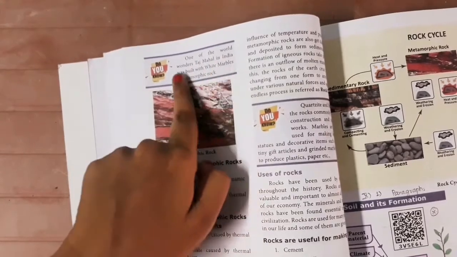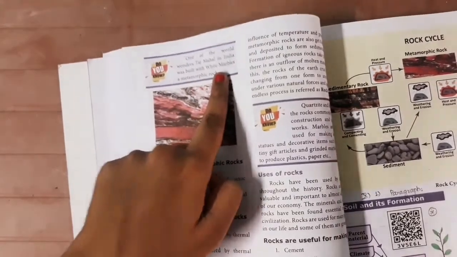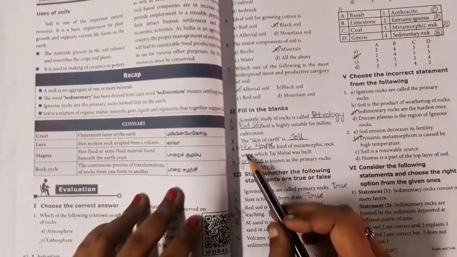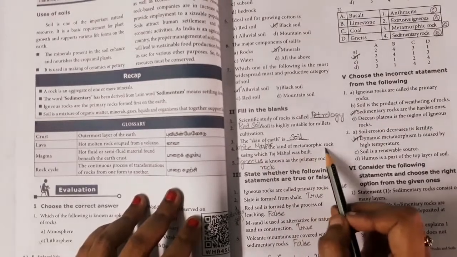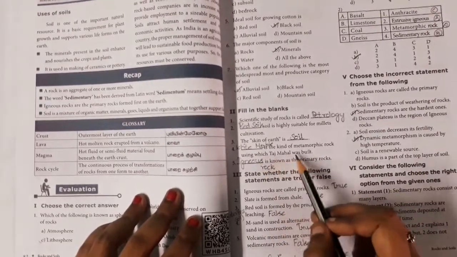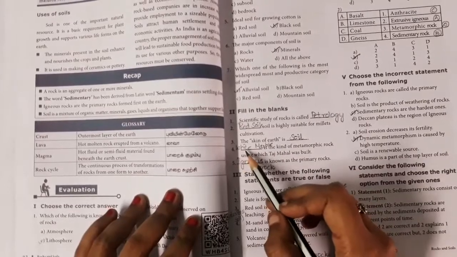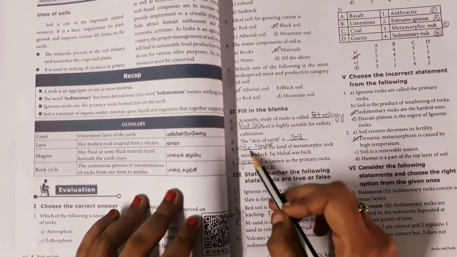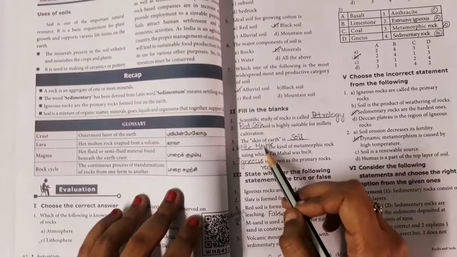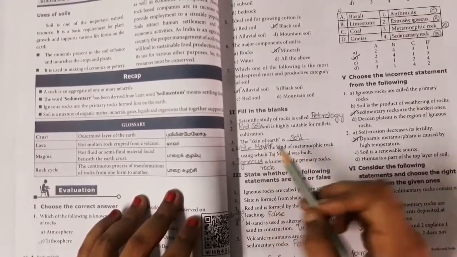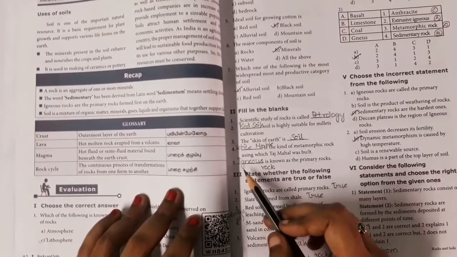Taj Mahal in India was built with white marbles. So, white marble. W-H-I-T-E, white. M-A-R-B-L-E, marble. White marble.